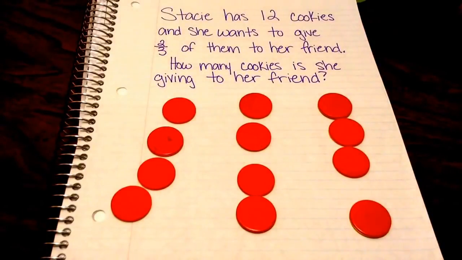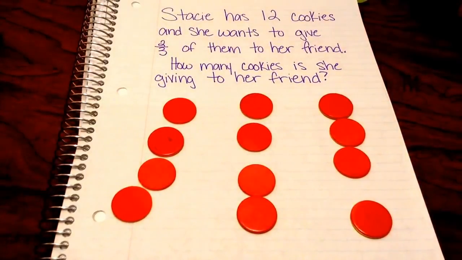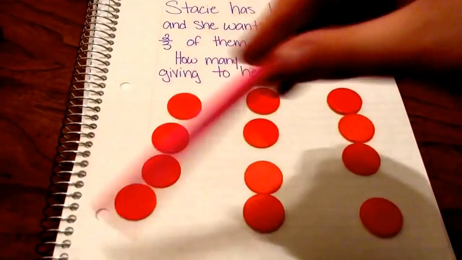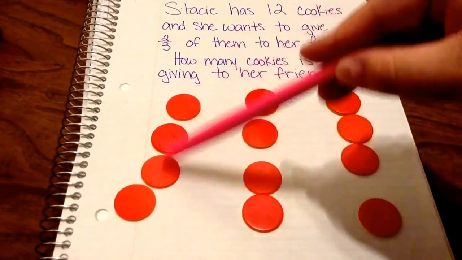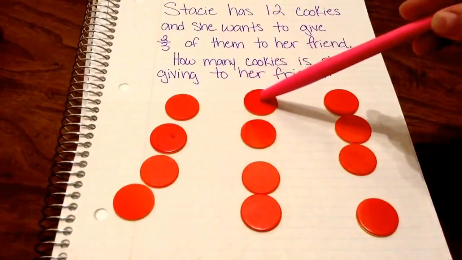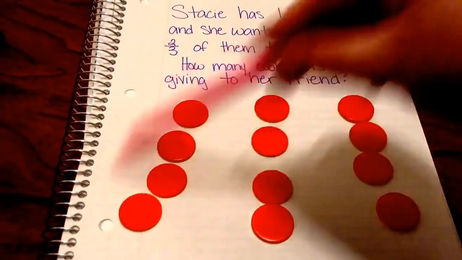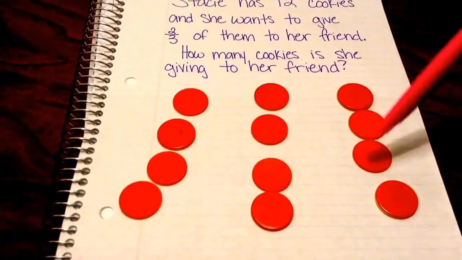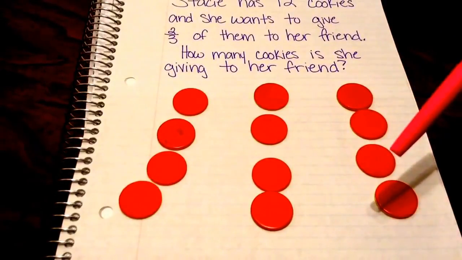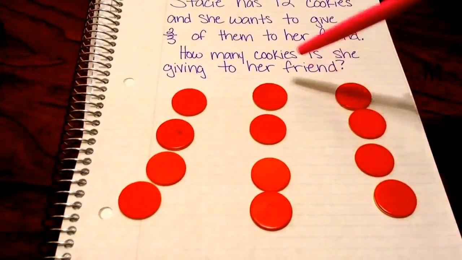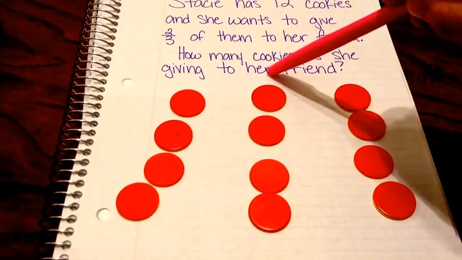So now that I separated the whole into 3 equal groups, we're going to look at the numerator of 2/3 to tell us how many groups we're interested in. And so the numerator is 2, so we're interested in 2 of these groups. This is 1/3 of 12, this is another 1/3 of 12, and this is another 1/3 of 12. So this all together is 3/3 of 12, since there are 12 counters, but we're only interested in 2/3, which is 2 of the 3 groups.